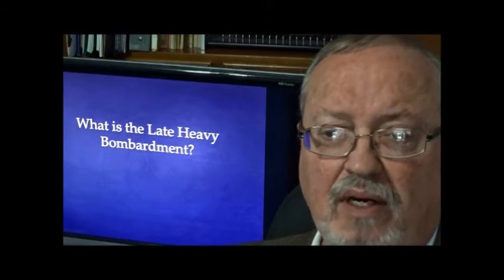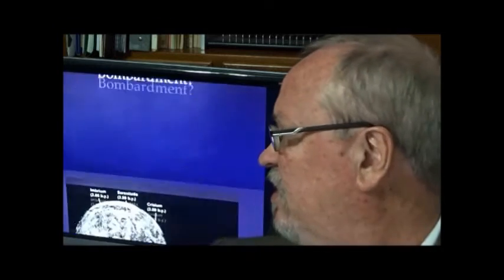The late heavy bombardment was something that was discovered by scientists after the Apollo astronauts went to the moon and brought back many rock samples from the moon. There were also other sources of moon rock material, such as the Russian Luna satellites that were sent to the moon. They were unmanned, but they brought back small amounts of lunar dust and lunar rock to the Earth, and that was also examined.